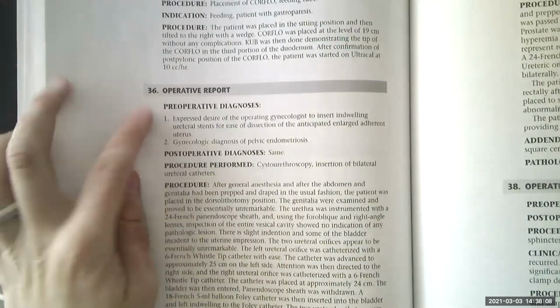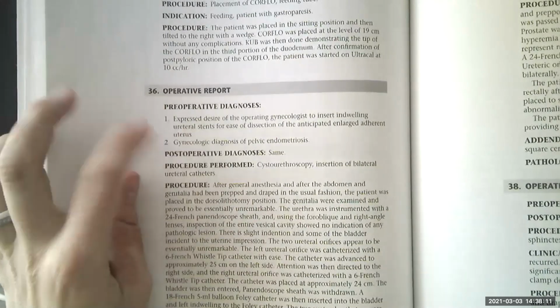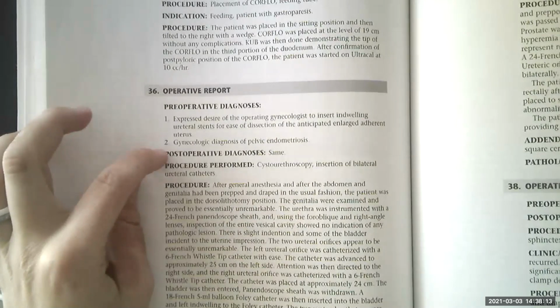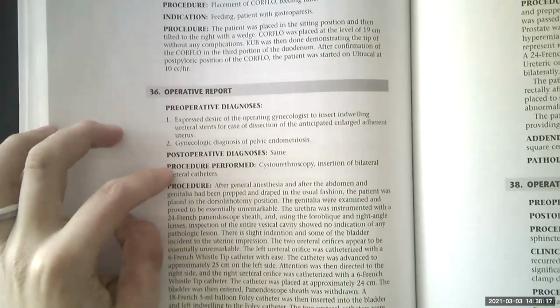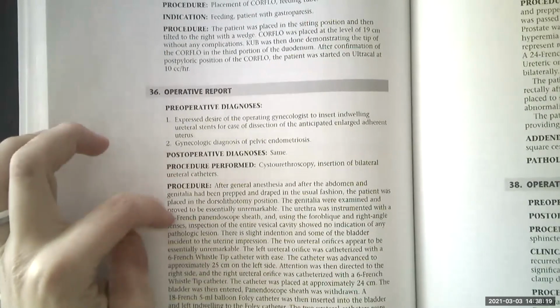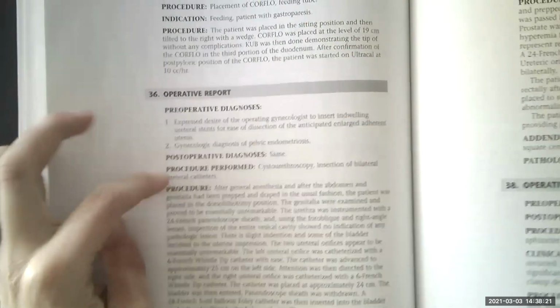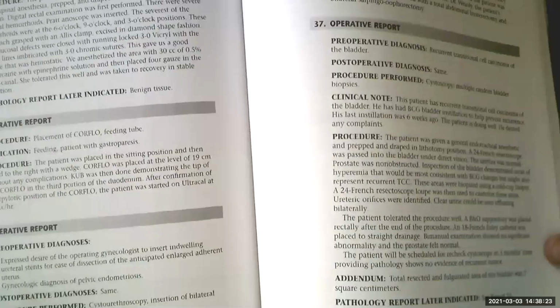So what you want to look at here is the preoperative diagnoses and the postoperative diagnoses. Also in here is going to be the procedure that's performed, what did they do? And then it's going to have a description of the procedure that goes on to the next page.